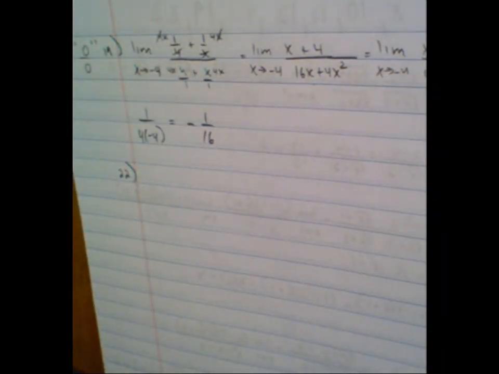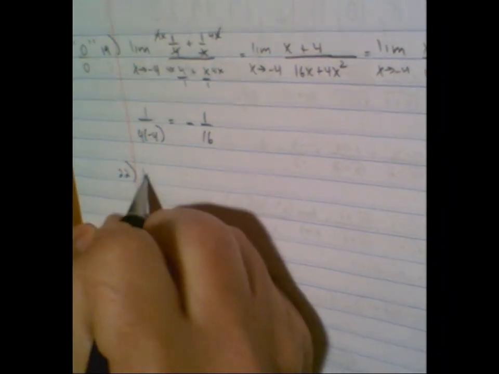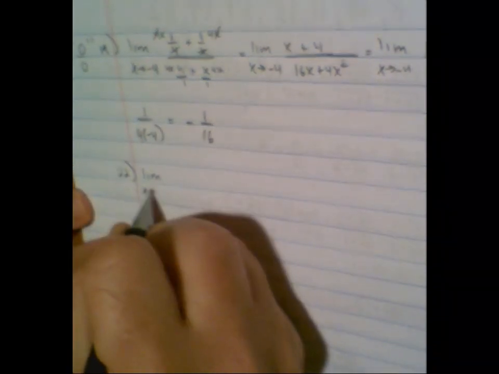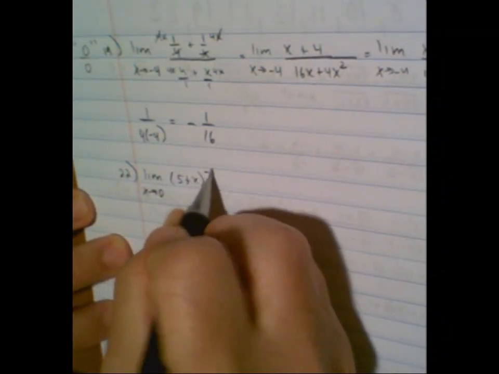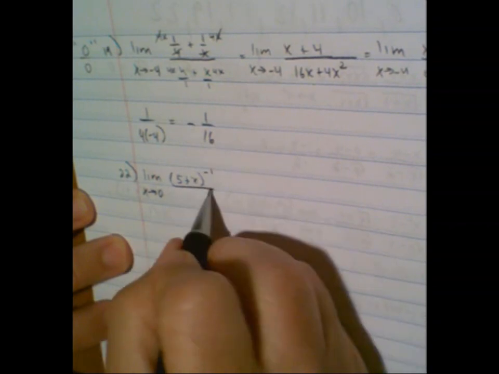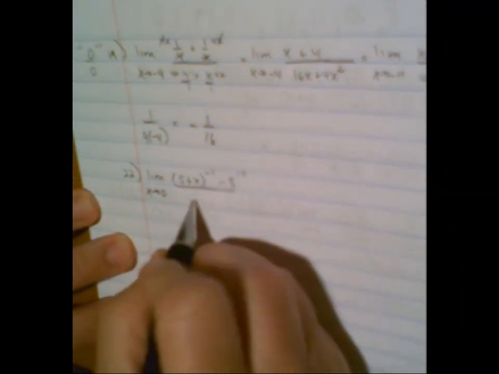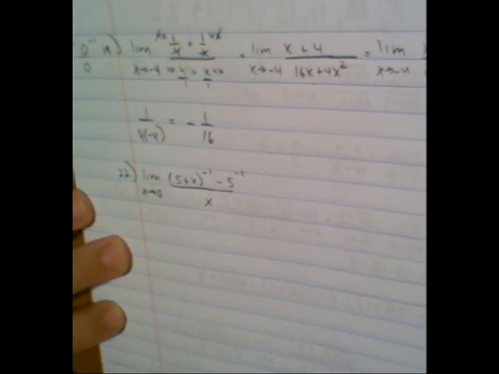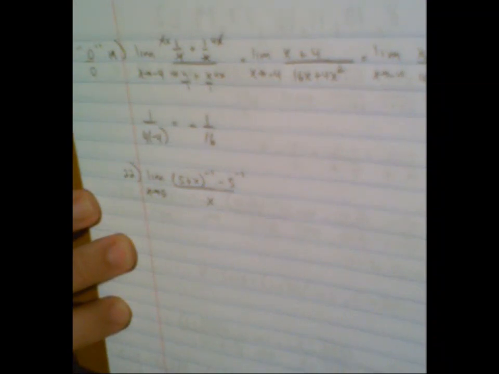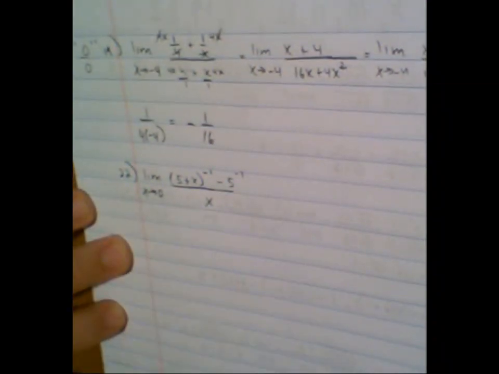And the last one we're going to be doing is number 22. The limit as x approaches 0 of 5 plus x raised to the negative 1 minus 5 to the negative 1, over x. So if I plug in 0, I have 0 over 0 and it's undefined.